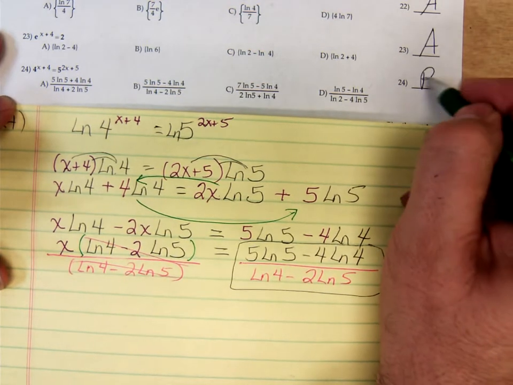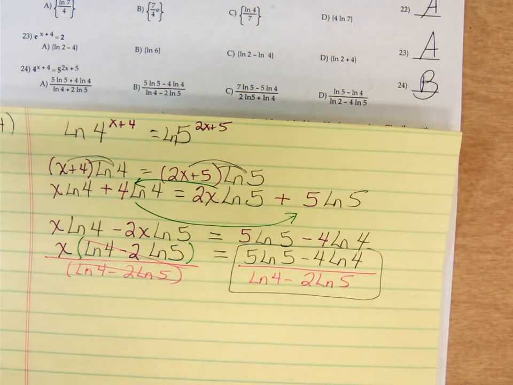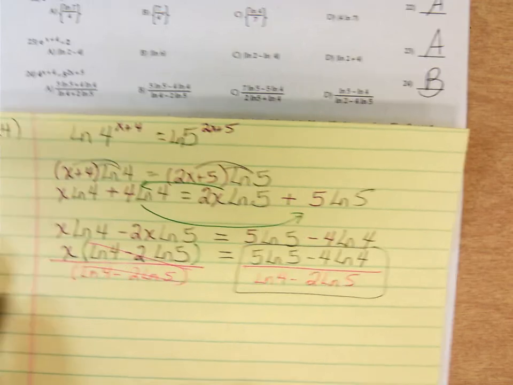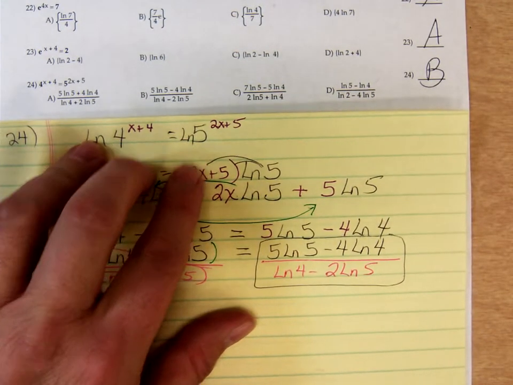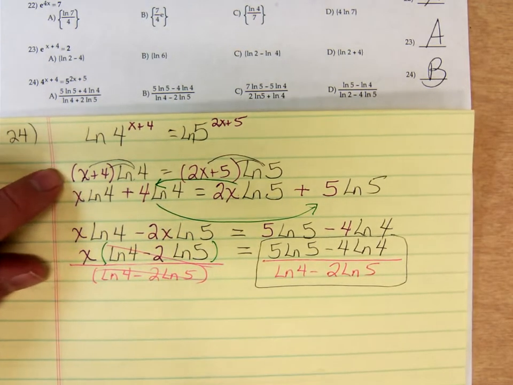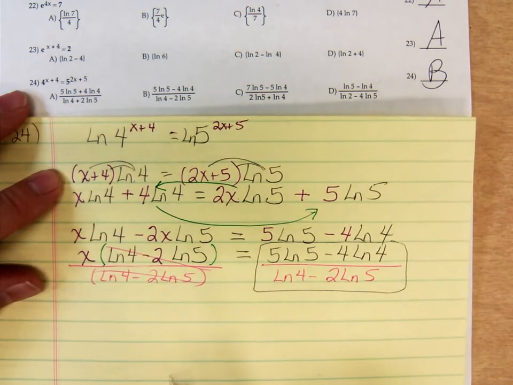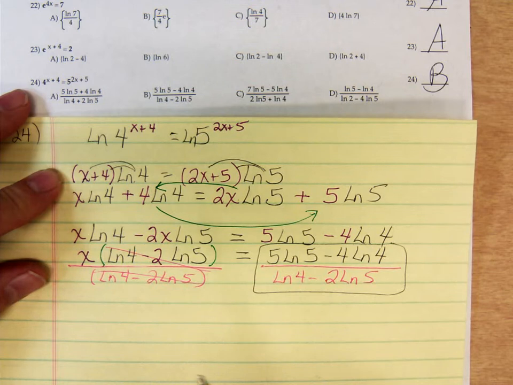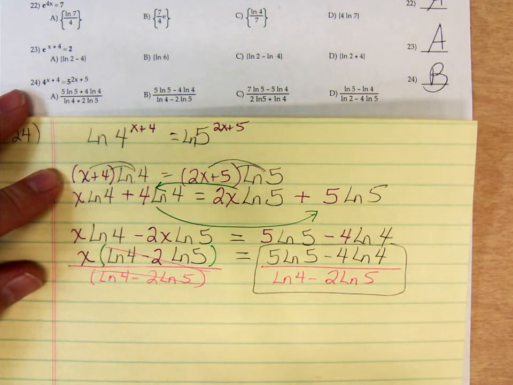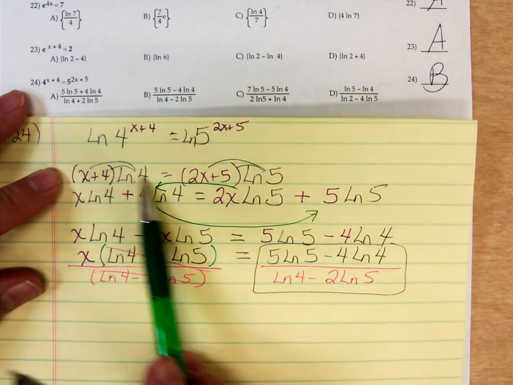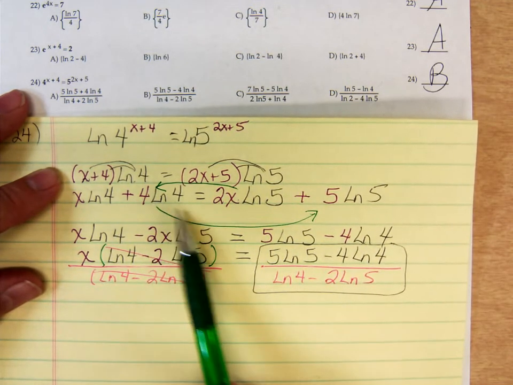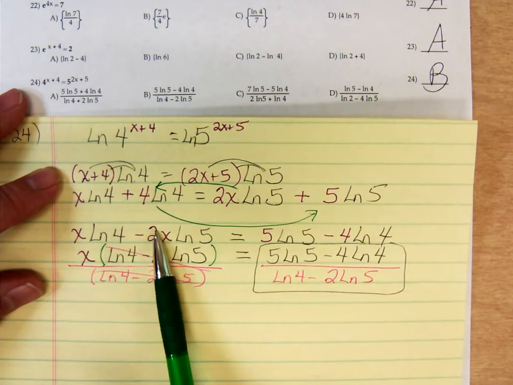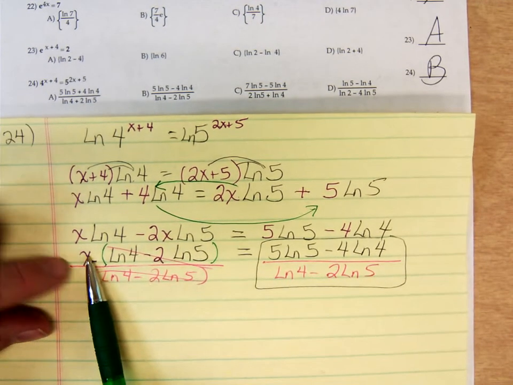So to solve this exponential equation using natural logarithms, you stick ln in front of each side and carry down the exponents in front of the letter L using the power rule of logarithms. Distribute. Move the stuff around so the x's are on the left. Factor that x out and divide. Okay?